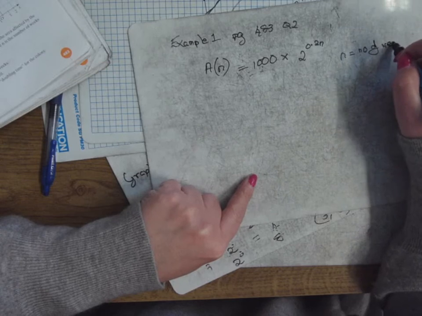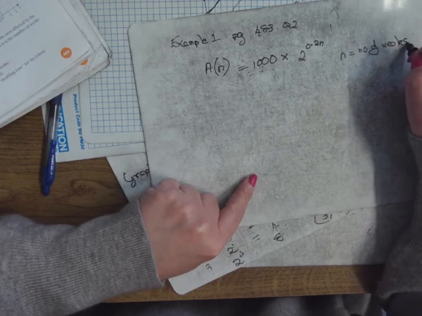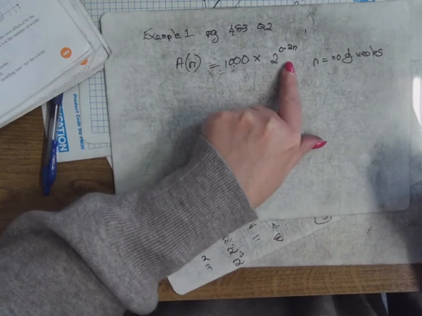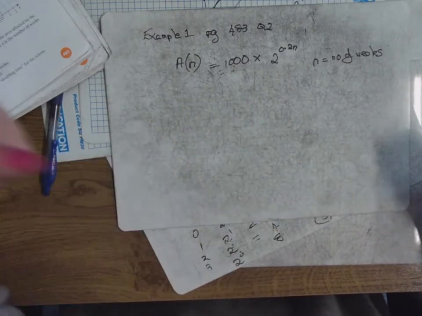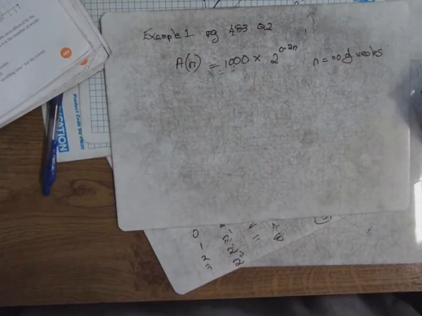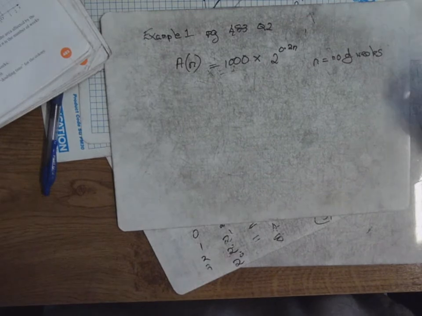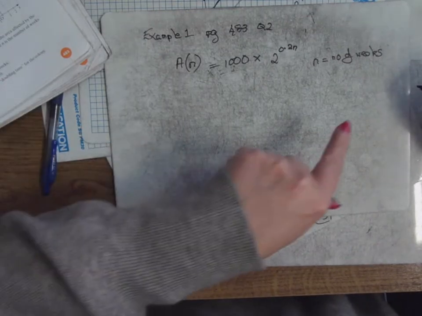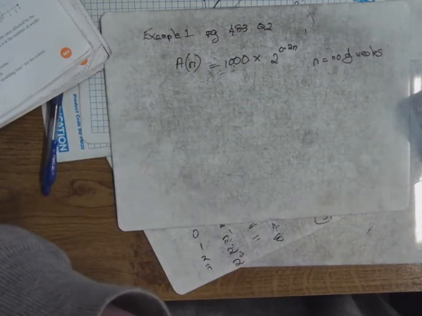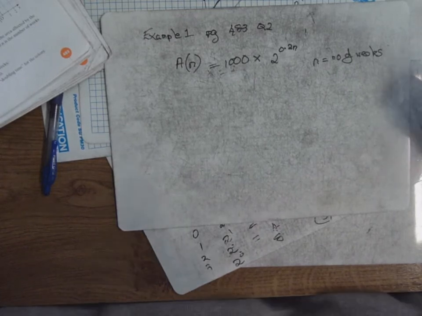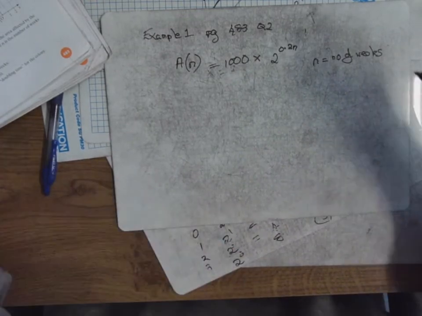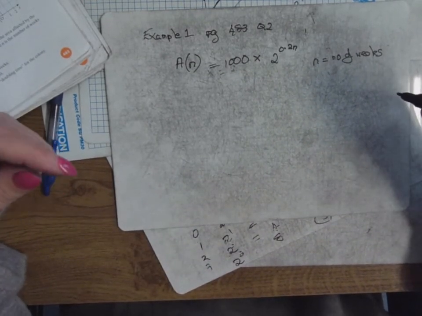Just be careful with that, because they love to give you these and tell you n stands for the number of minutes or something, and then give you a question in seconds. Or in this case, it says number of weeks and they might give you a question in years. So just make sure the units match.